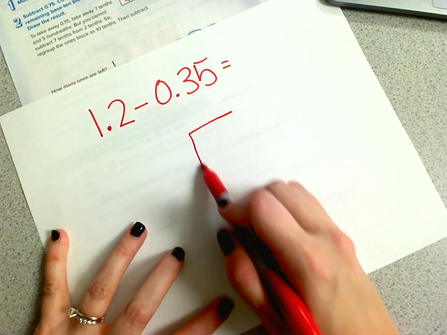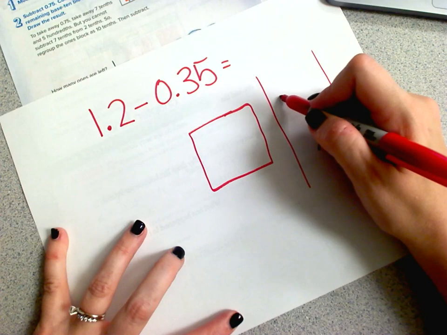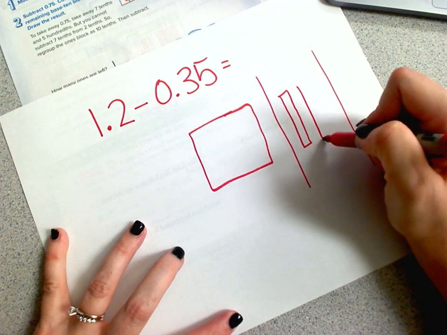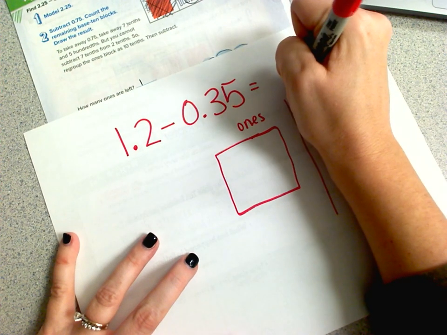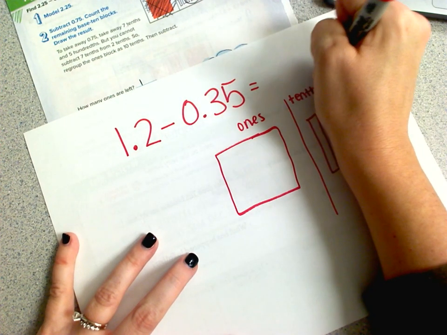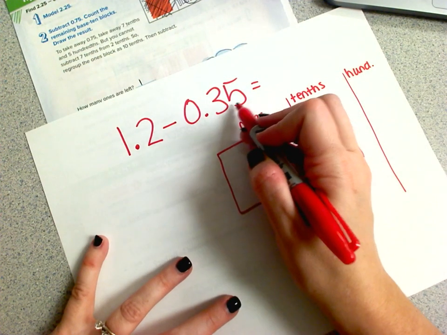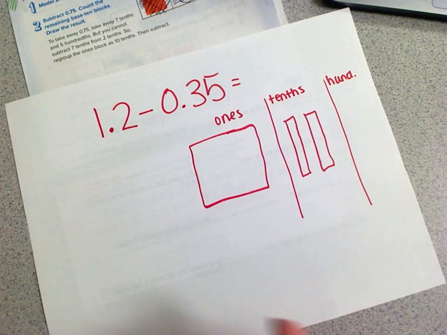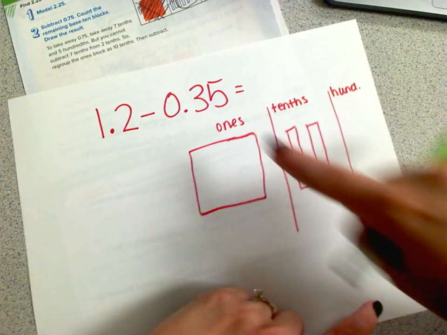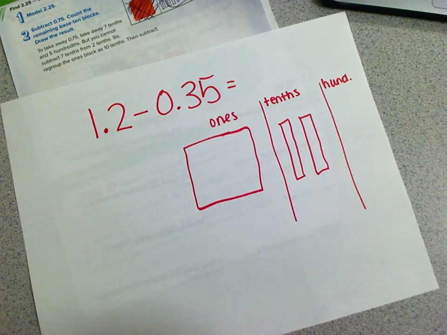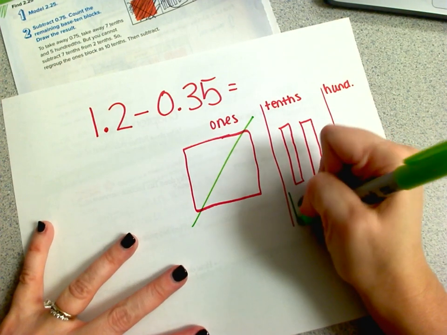So let's start. I have 1, and then I have 2. So 1.2, but I want to take 0.35 away. Can I take 35/100 away? No. So basically, can I take 3/10 and 5/100 away? No. So what do I have to do? I have to break this apart. I have to make this 10 tenths.